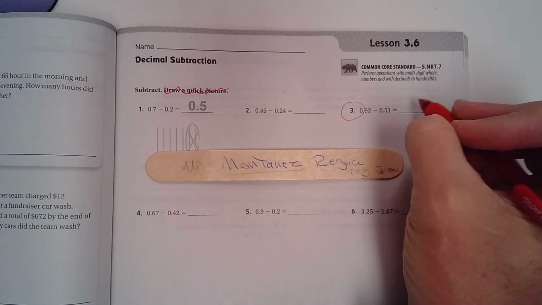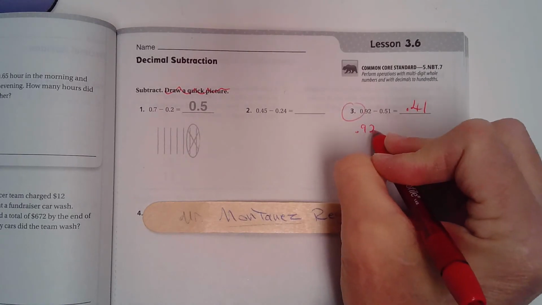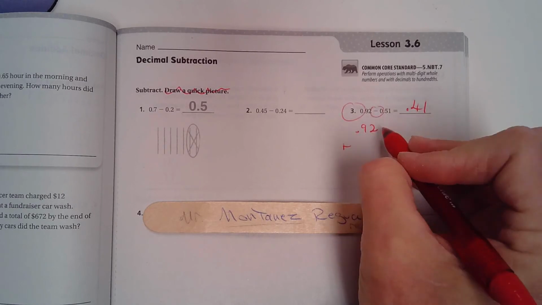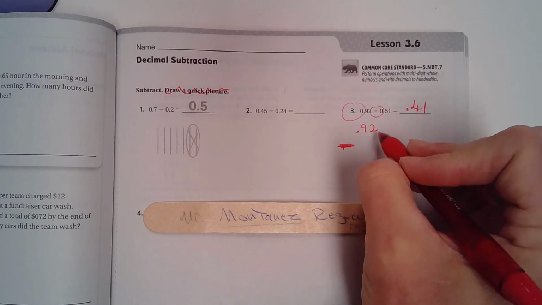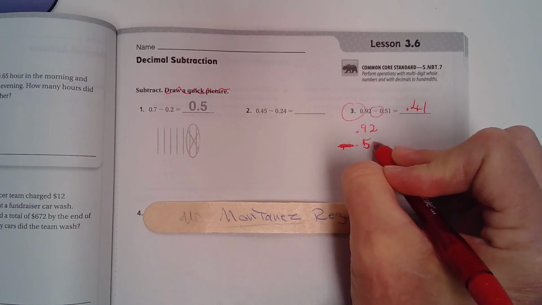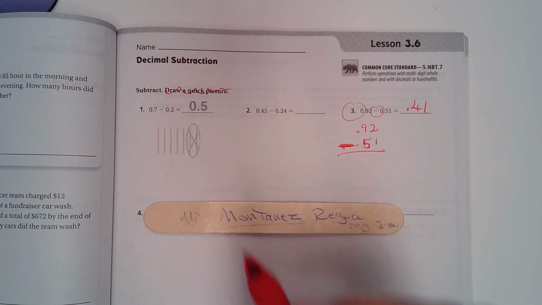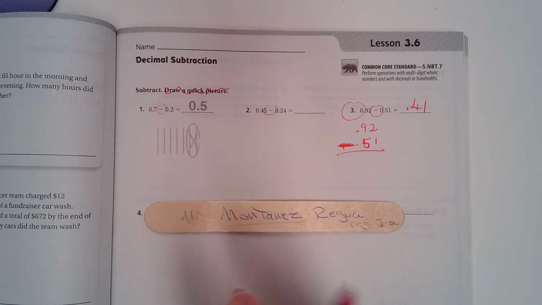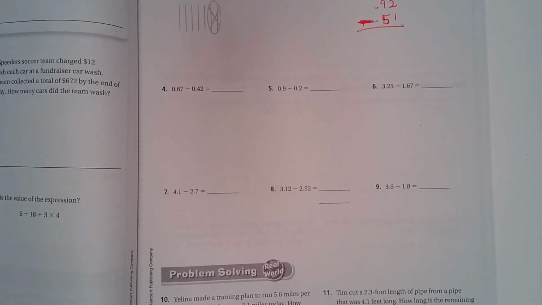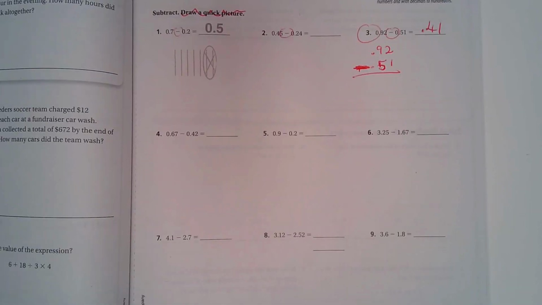You should have 0.41. This is 0.92, and you're adding. Oh, no, we're subtracting. Gosh, I missed that. I wonder if you did the same thing I was about to do. 0.51, and you should get 0.41, right? So, yeah, subtracting. Looks like all these in 3-6 are subtracting. Okay, so that means the difference. So 20 points if you got that right, Mr. Montanez.